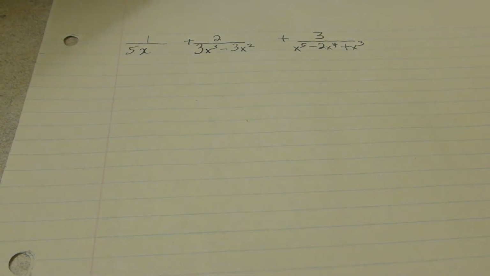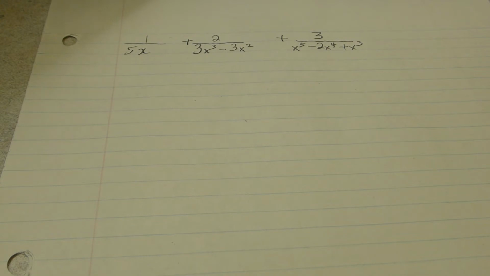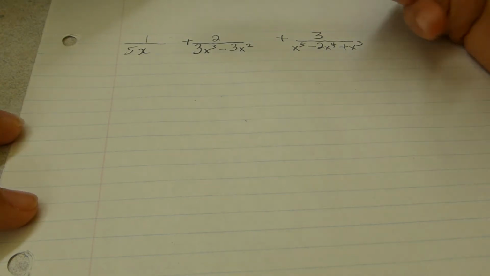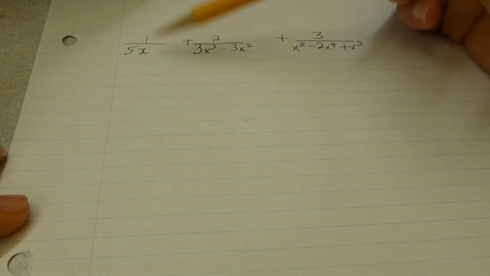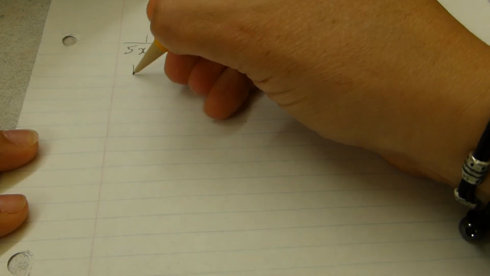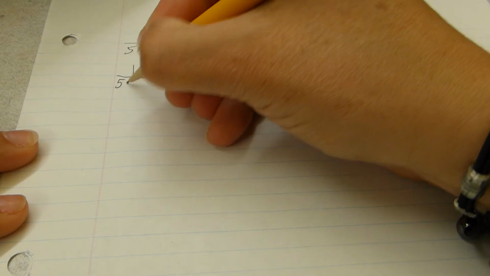So in this video, I'm not so much interested in the actual adding and subtracting of the fractions. It's more working on how to determine the lowest common denominator, which is something you need for adding and subtracting all fractions. So first thing that you need to do to determine the lowest common denominator is to factor your denominators completely. So if we look at the first fraction, 1 over 5x, well, there's really nothing to factor in that denominator, so we're just going to leave it as it is.